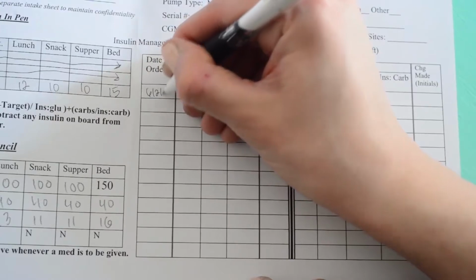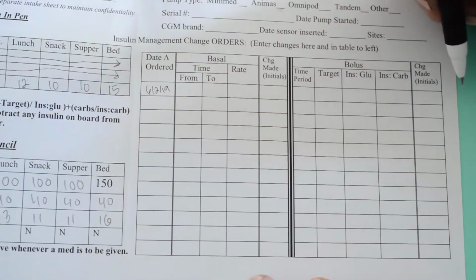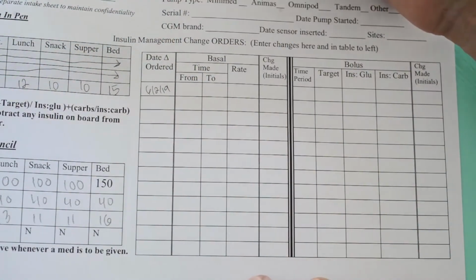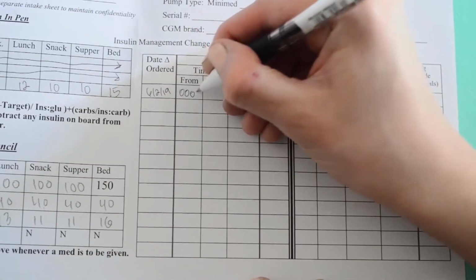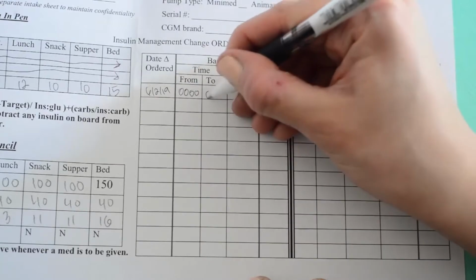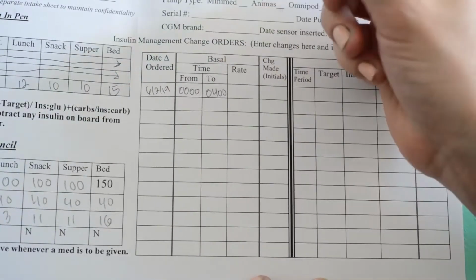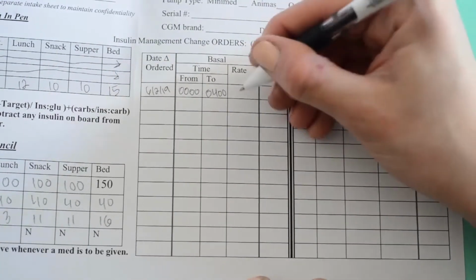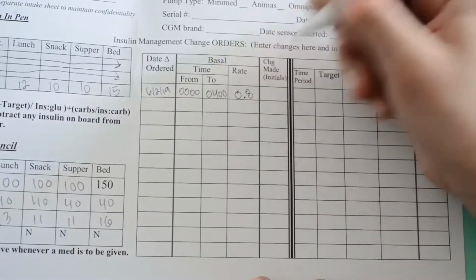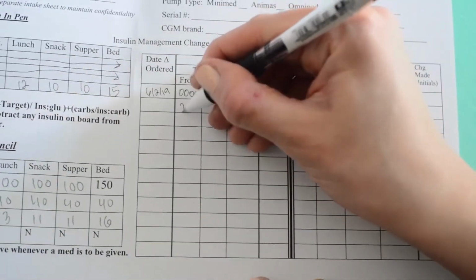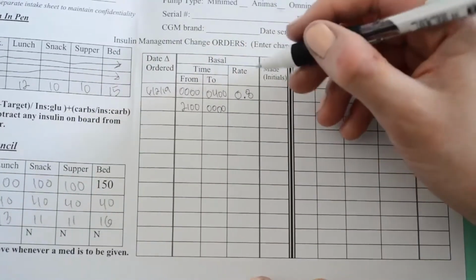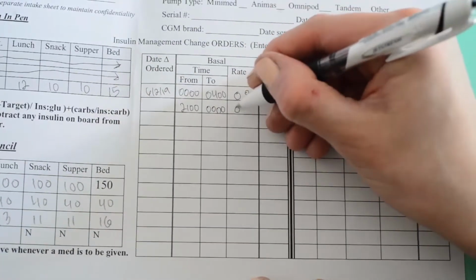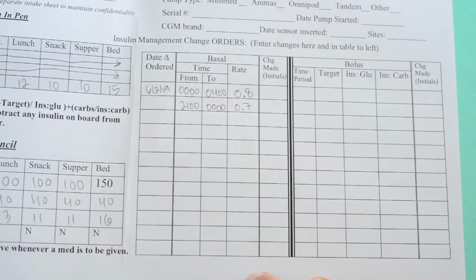The date of the change would be written here, and then what he's changing. So if he's changing a basal rate, let's say the midnight basal rate, he wants to drop that from 0.9 to 0.8. And he wants to change the 9 p.m. to midnight basal. Right now it's 0.8, and he wants to drop it to 0.7.